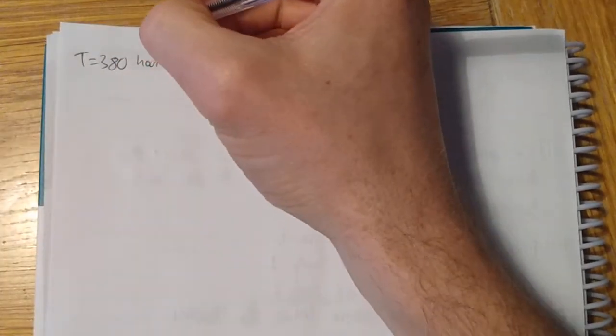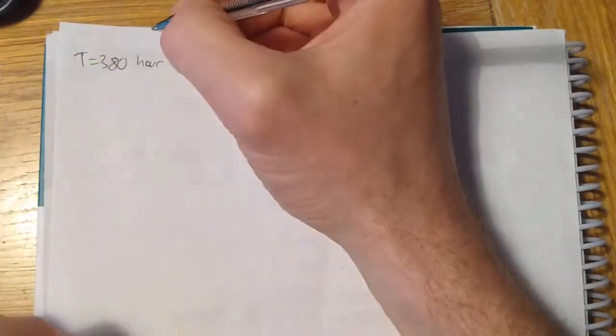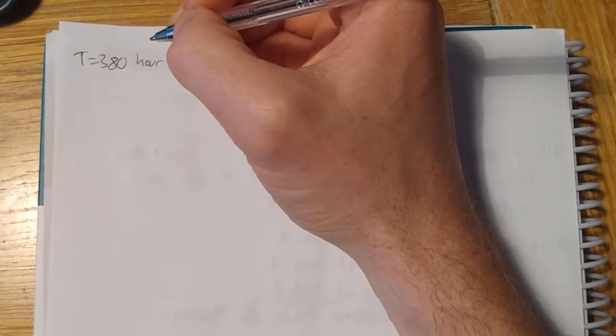This is 2005 question 6 part 2. Part 2 of my solution anyway. The period of a satellite is 380 hours. Calculate the radius of the satellite's orbit around Saturn. And do we know the mass of Saturn?